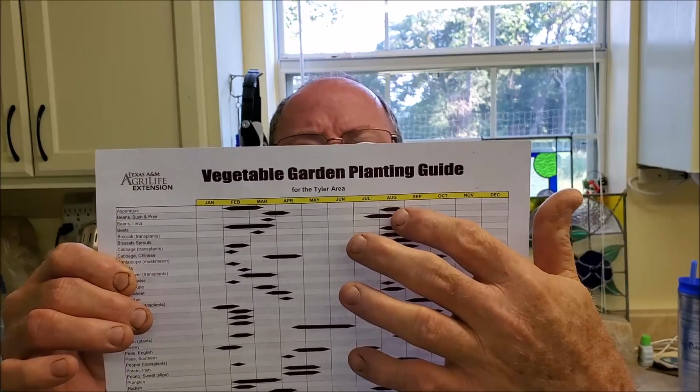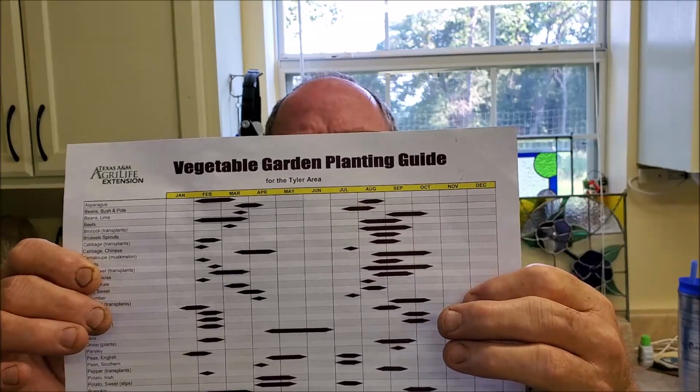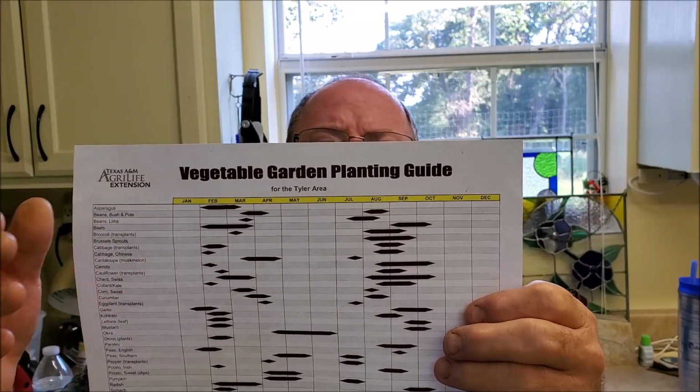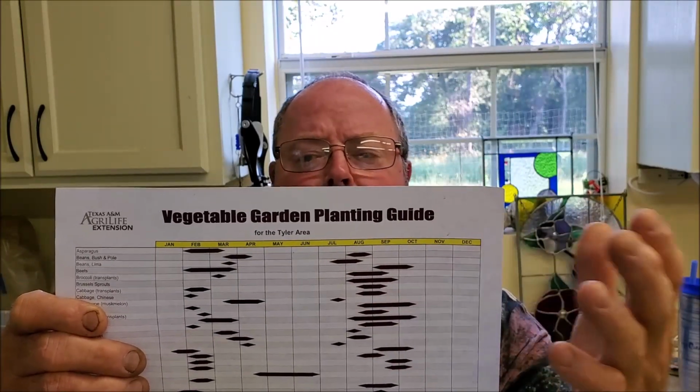It gives the months, and it gives a little line, and the pointed arrow tells when it's a little questionable. The best time is whenever it's at its widest point there. That's the best time to plant. But these are not set in stone. Whenever I plant, it's just like my carrots.